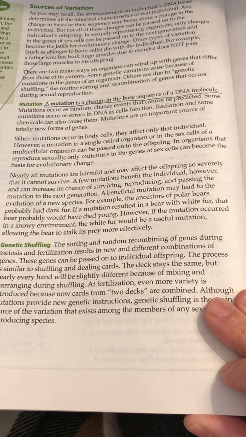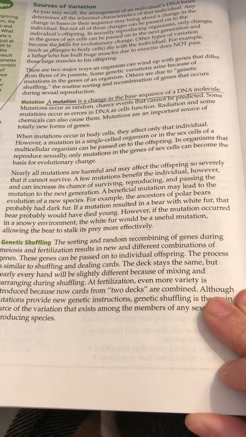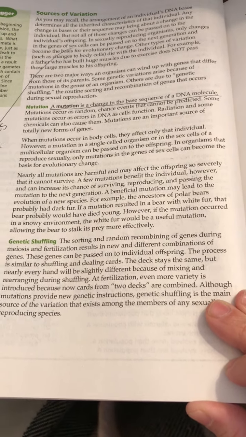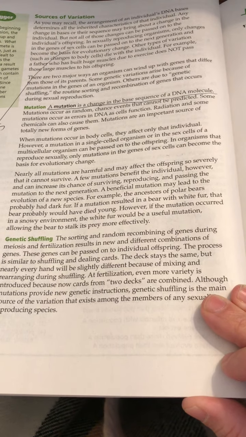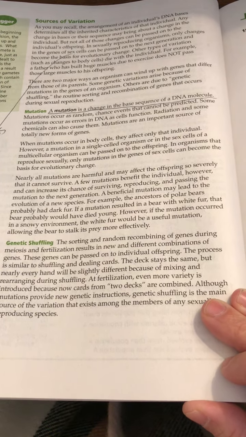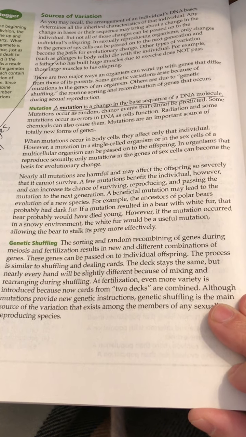For example, the ancestors of polar bears probably had dark fur. If a mutation resulted in a bear with white fur, that bear probably would have died young. However, if the mutation occurred in a snowy environment, the white fur would have been a useful mutation, allowing the bear to stalk its prey more effectively.